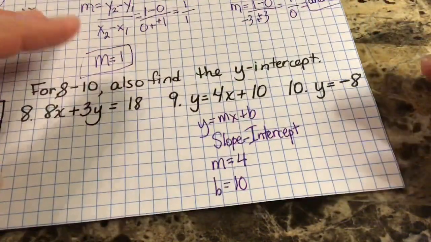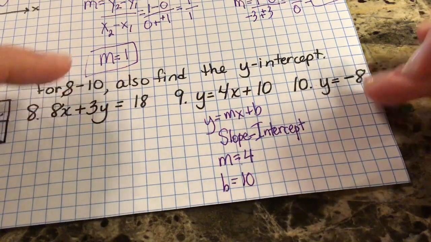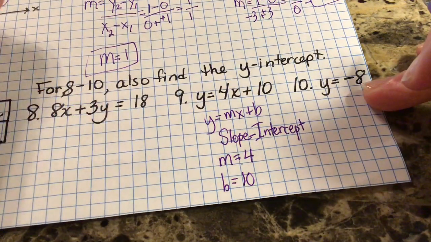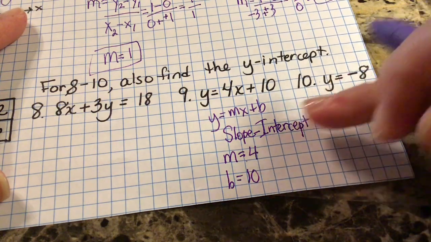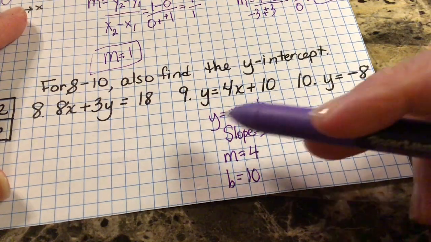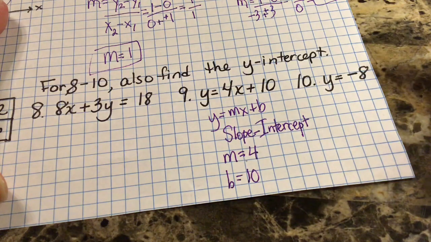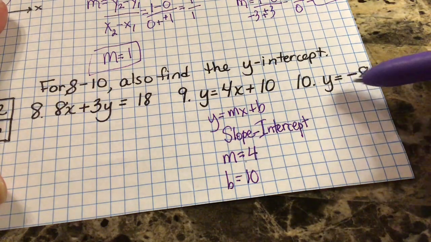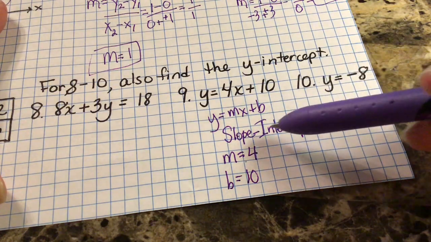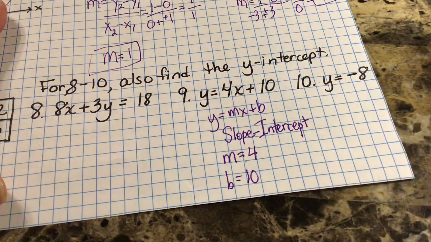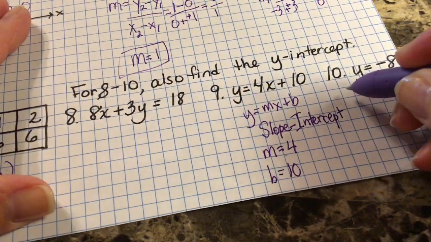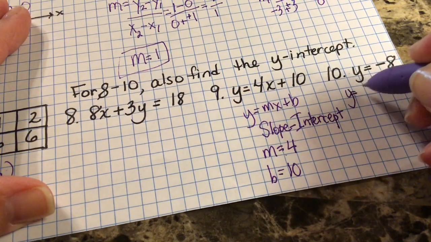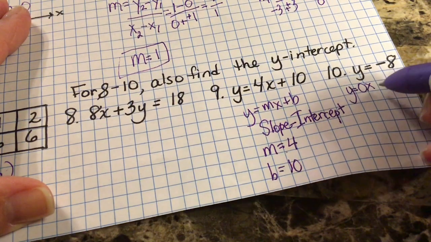Now, of the other two that I have left, which one would probably be the easiest? Well, I think number 10. But if you look at number 10, what's missing from this equation that this has? Think about it for a second. What's missing from here that this has? Well, hopefully you notice that there's not an x here. X is missing, and since it's missing, that means it's 0x.